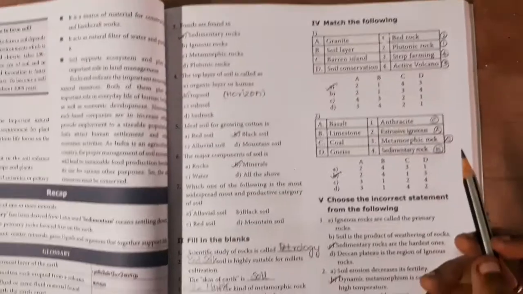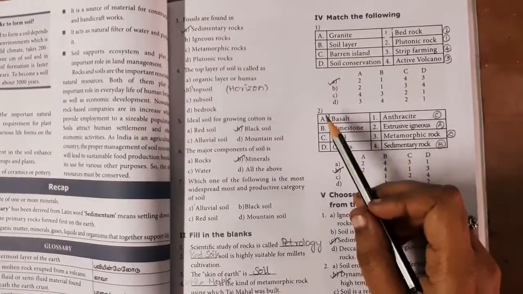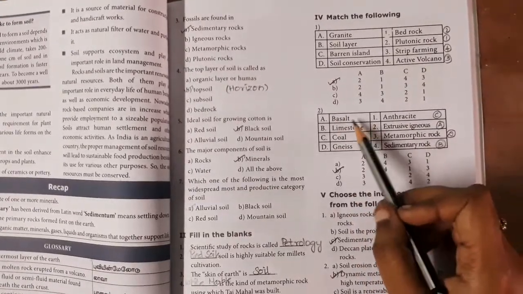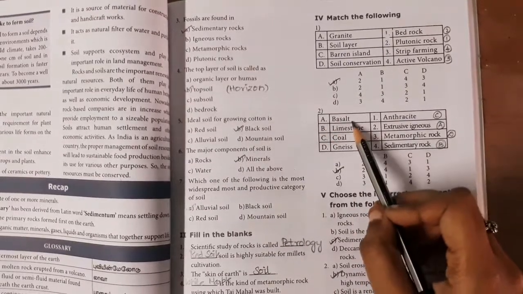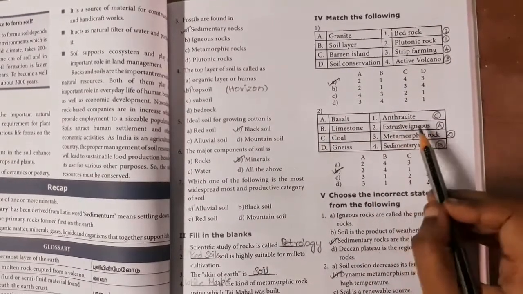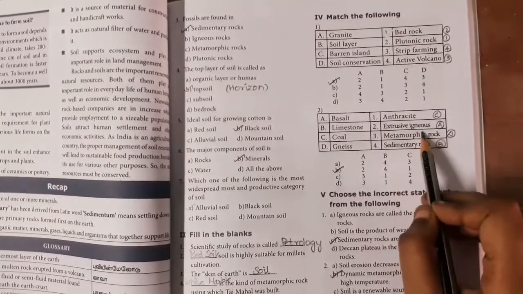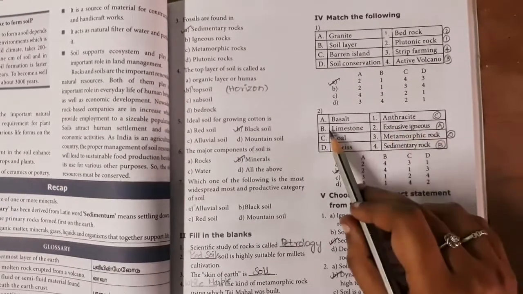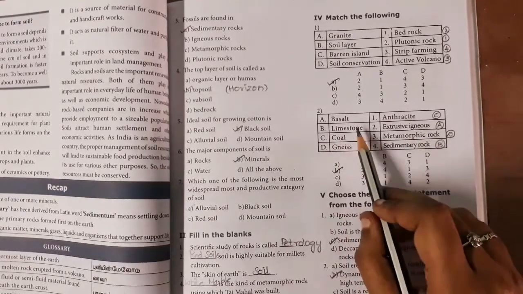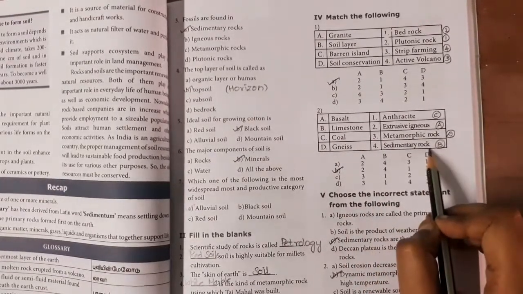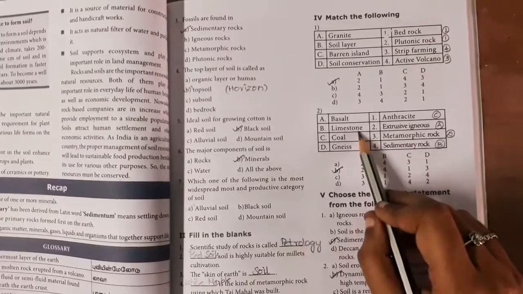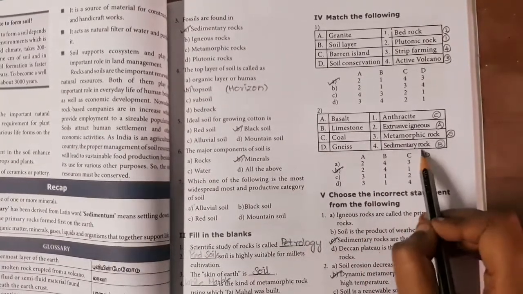Okay. Next one, 2. Basalt. The answer for A, basalt, is extrusive igneous. Limestone, sedimentary rock.